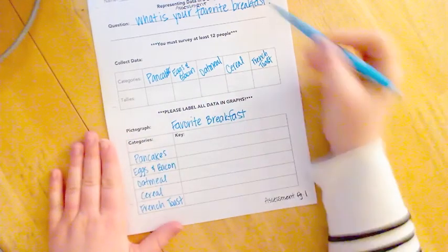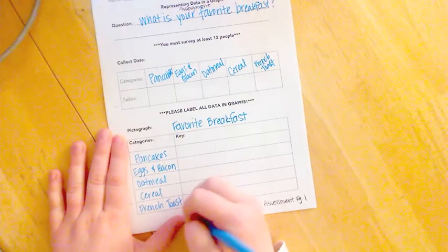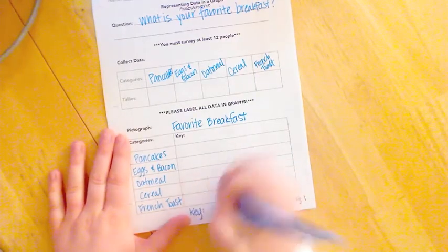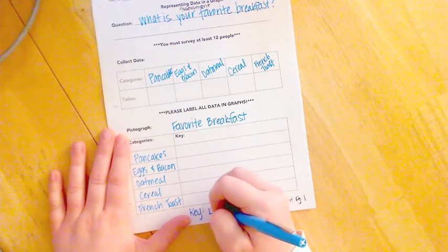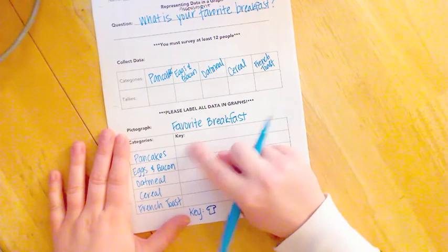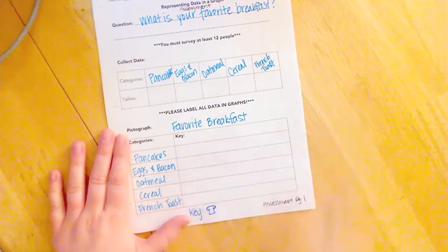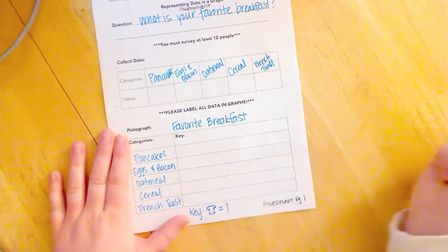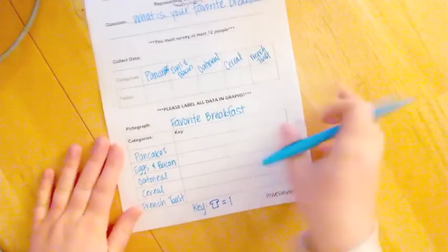And I need to pick what my key is going to be. So my key is, I'm actually gonna have a piece of toast. Remember, just pick one picture for the whole thing. I'm not gonna put pancakes here, bacon here, oatmeal here. No, I'm gonna pick one picture. One piece of toast equals 1. That's my choice.